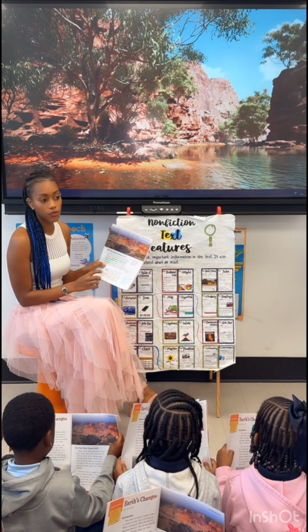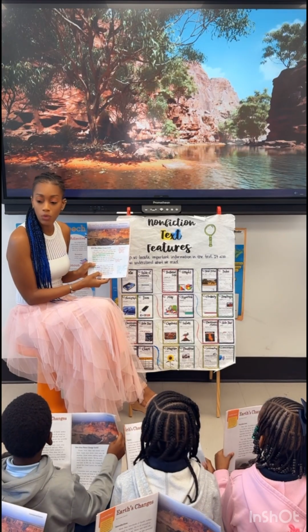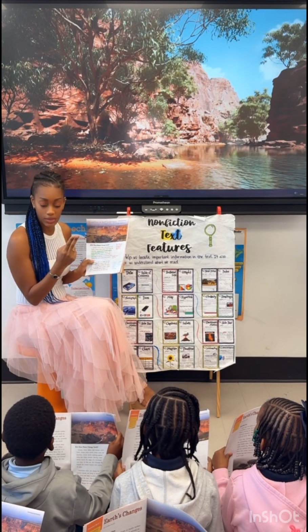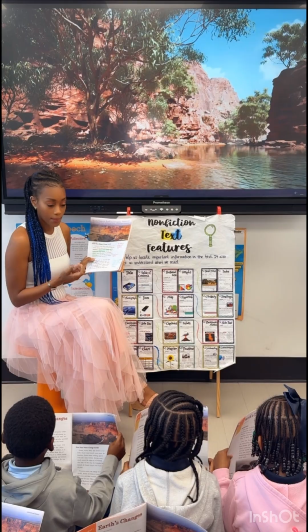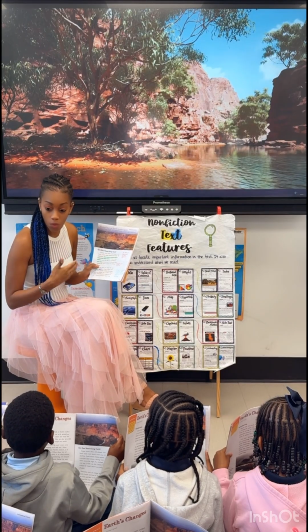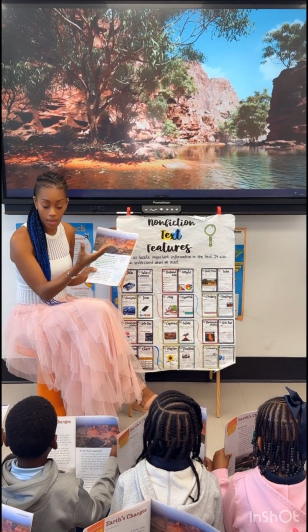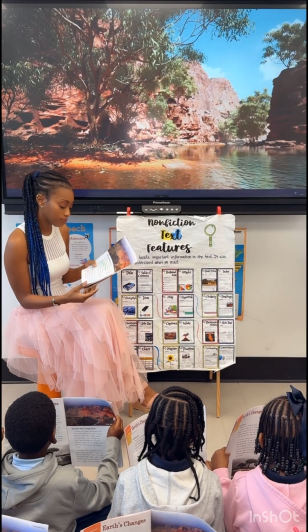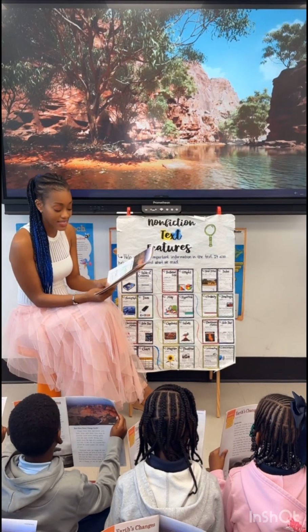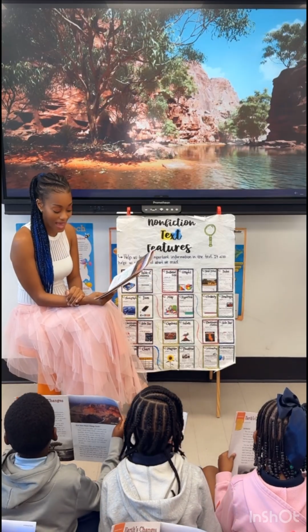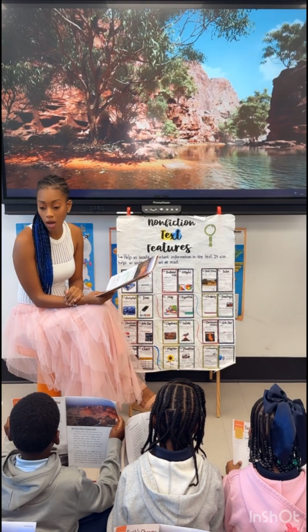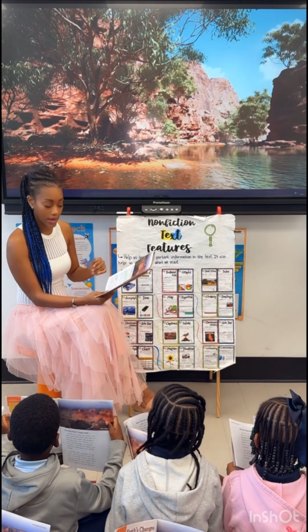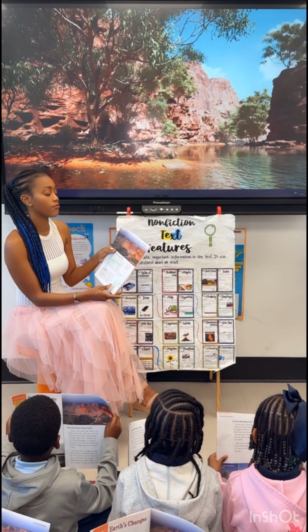Very good. The word floodwater is a compound word. It is 2 words that are put together that mean 1 word. Because flood is a word by itself, water is a word by itself, but combined together it makes a different word, which is a compound word. Okay? A flood is a natural disaster that can happen fast and it can cause lots of damage.